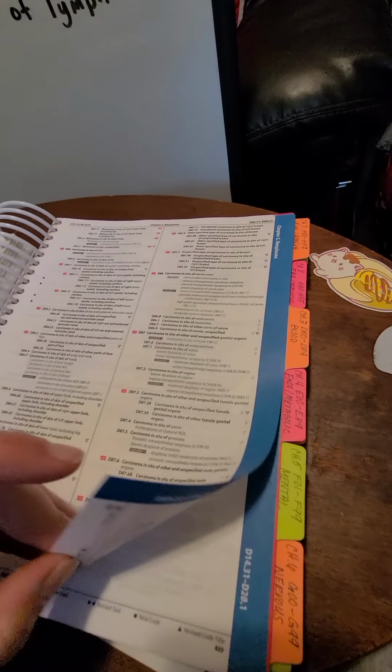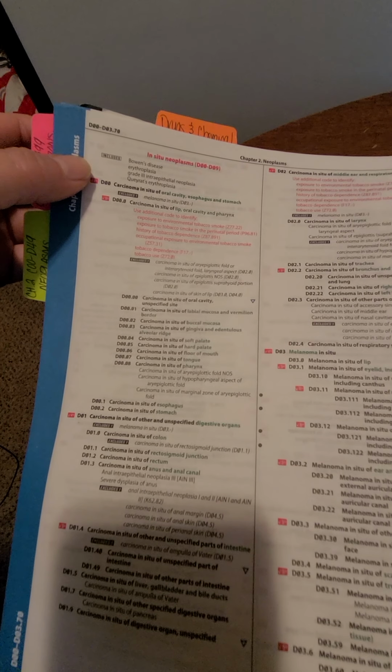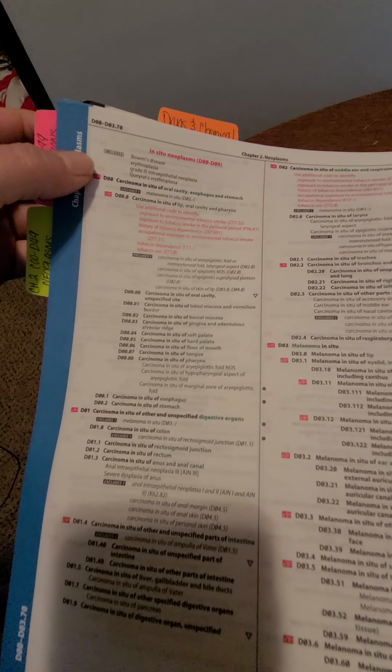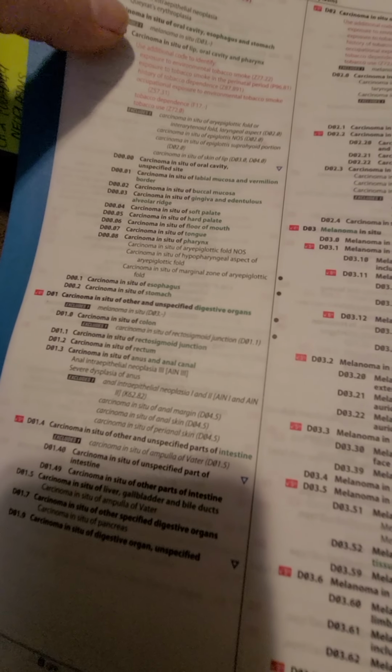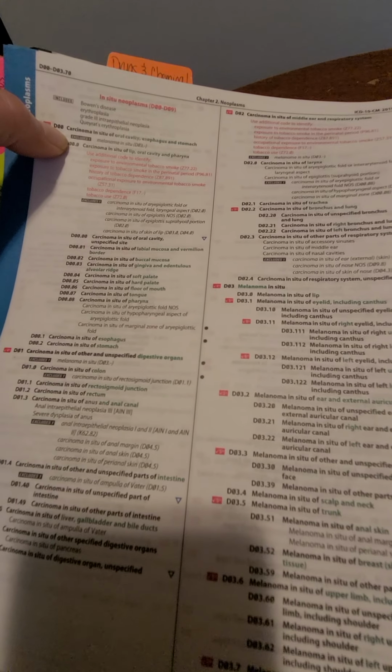Okay? Now, like in my steps, I tell you to go to the beginning of D. All right. This is where D starts. D's, or the excludes as well, is going to explain to you the rules of this section.